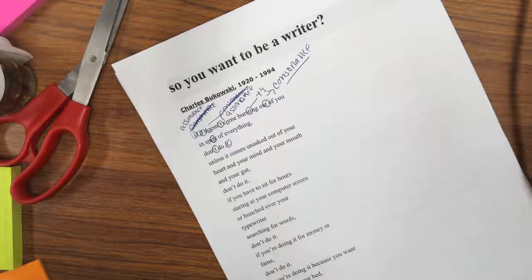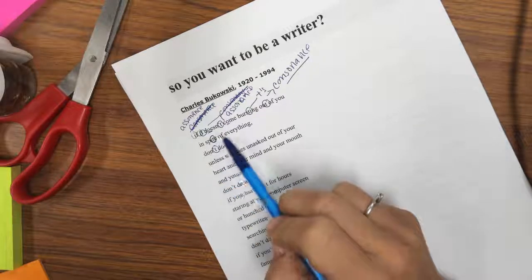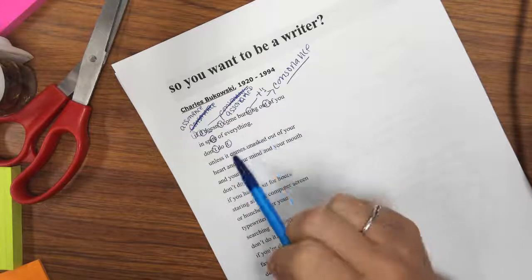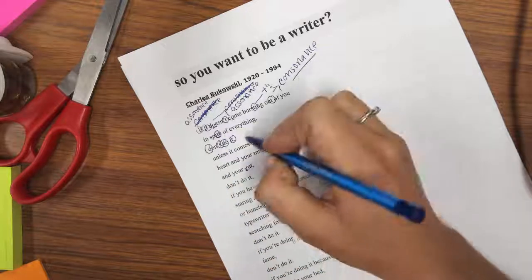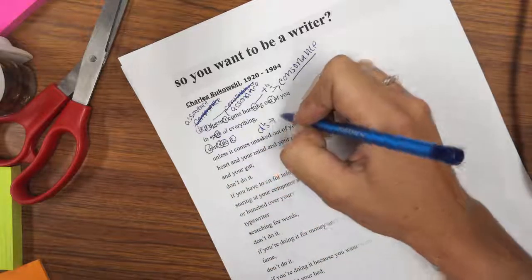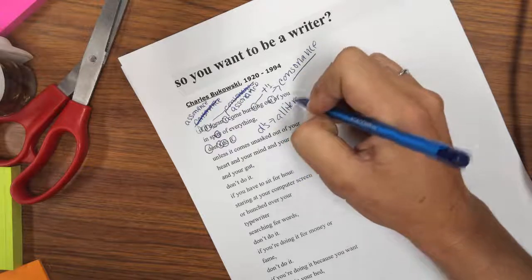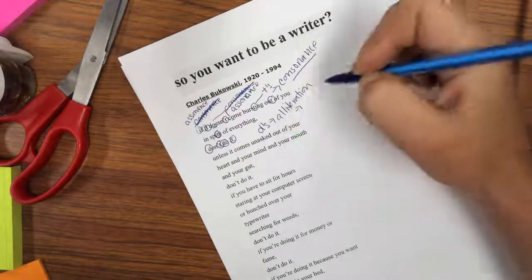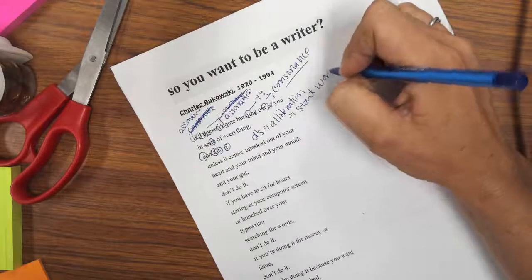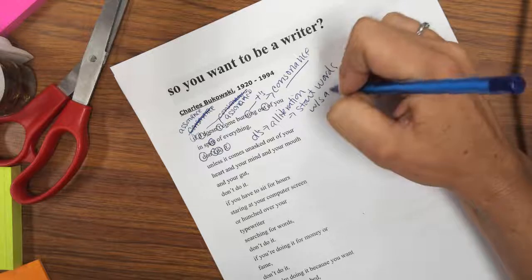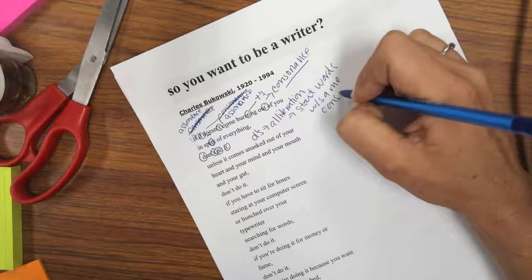And the last sound technique that Bukowski uses in these first three lines is alliteration, which is the repetition of beginning consonant sounds. So again, if it doesn't come bursting out of you in spite of everything, don't do it. See how we have these two D's pretty close together? Those D's, that's alliteration. Alliteration is when you start words with the same consonant sound for effect.